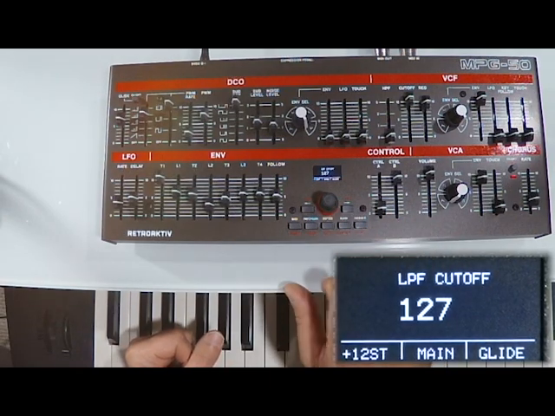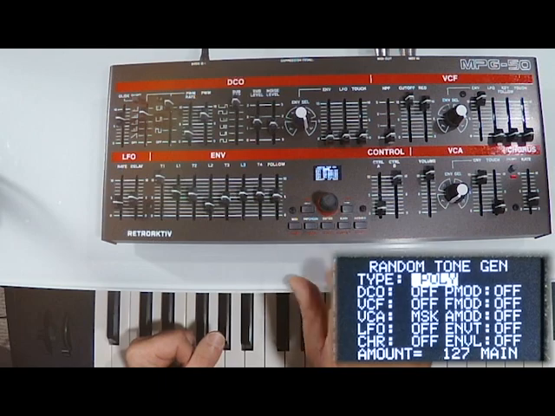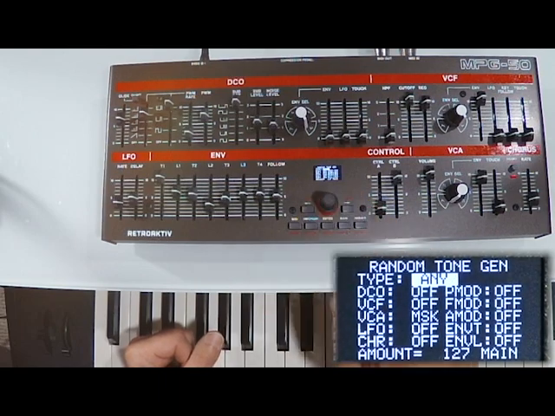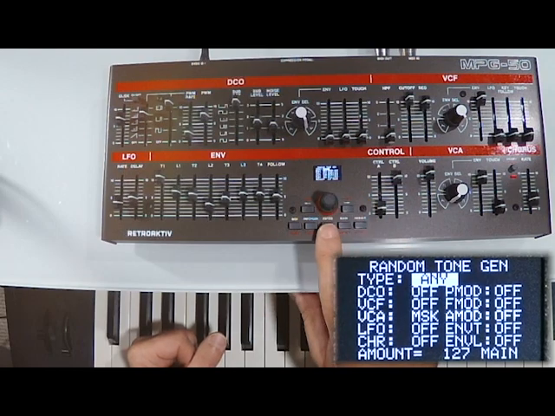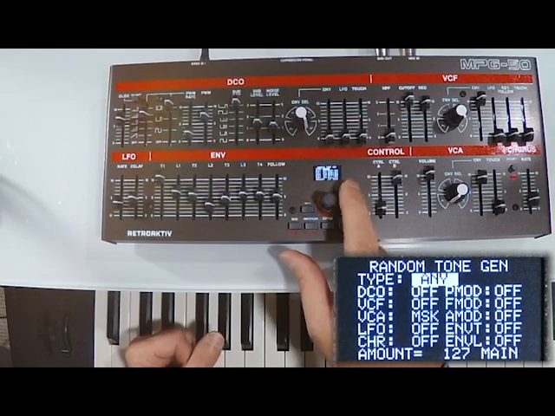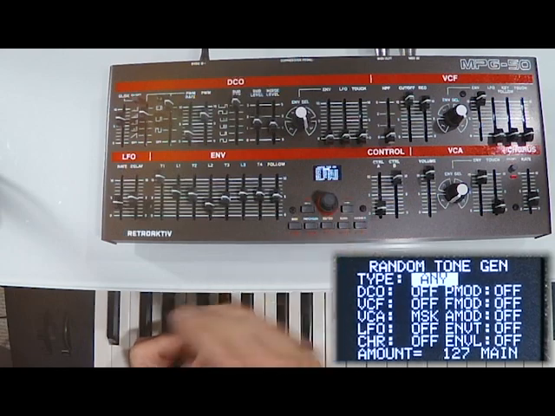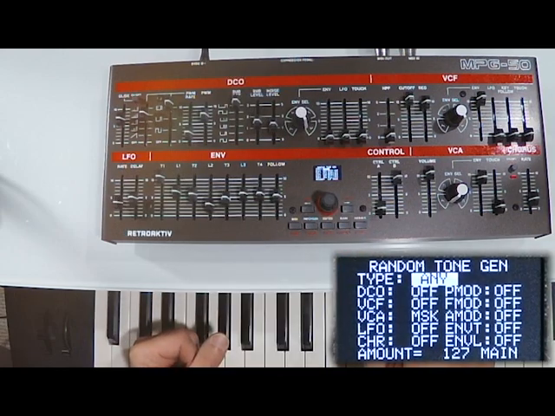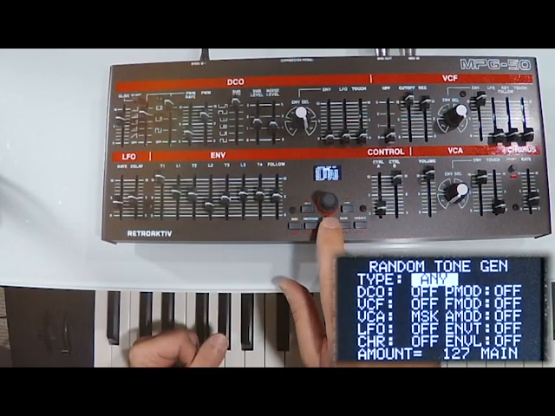And now let's go to the patch generator. Okay, so you've got a random patch generator. When you've got any selected and all of your masking is off, meaning that all the sections of the synthesizer are going to be randomized when you press enter. Watch.